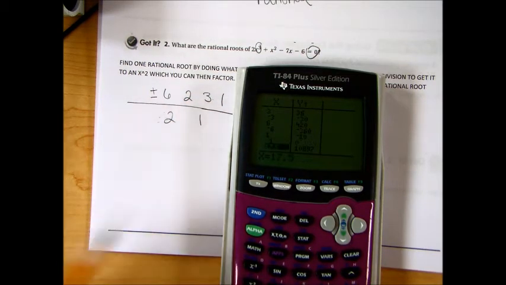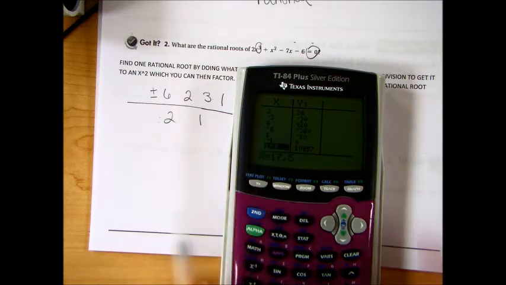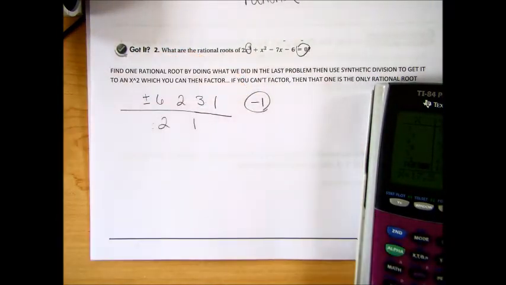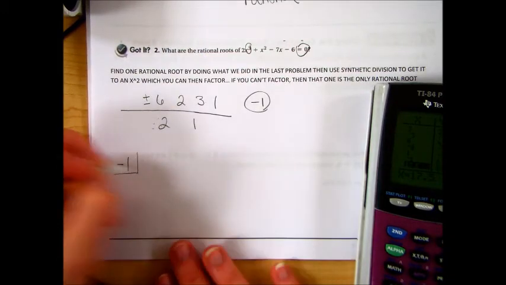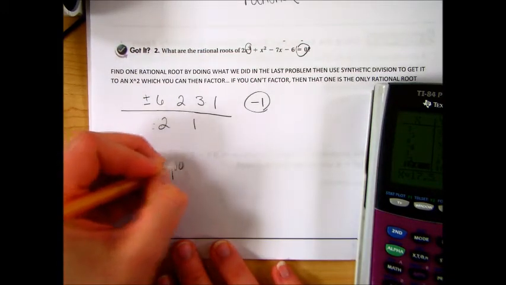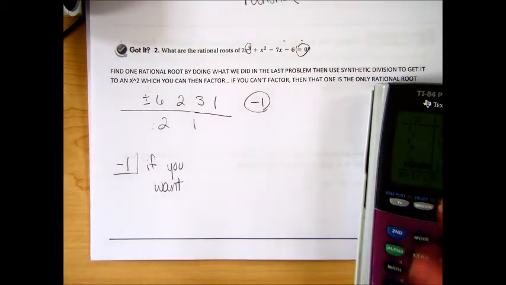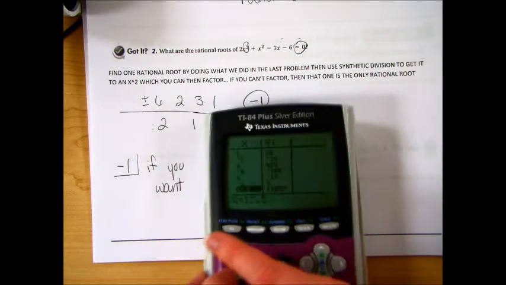Now I'm going to try plugging in 2 over 2, which is just 1 and negative 1. I got 0 with negative 1. Negative 1 is one of them. Now again, you could do synthetic division with negative 1 if you want, and then when you get an x squared, you can just do the quadratic formula after that. But I'm going to sit here and just keep guessing.